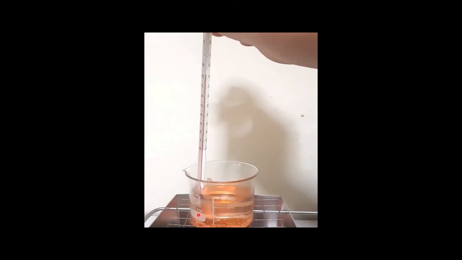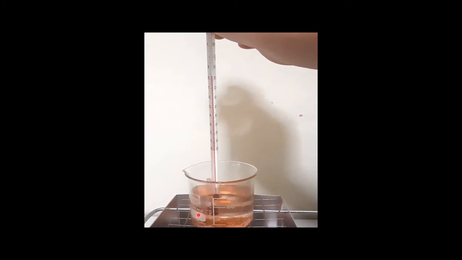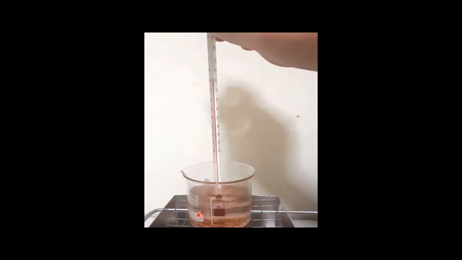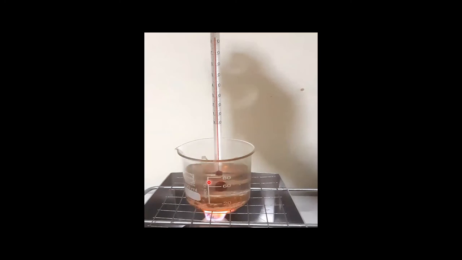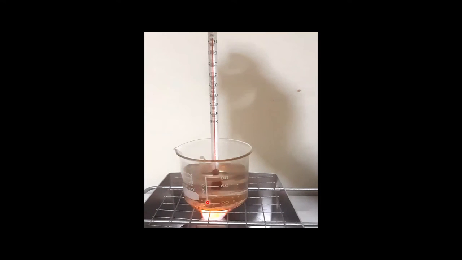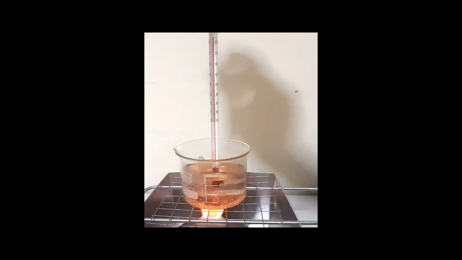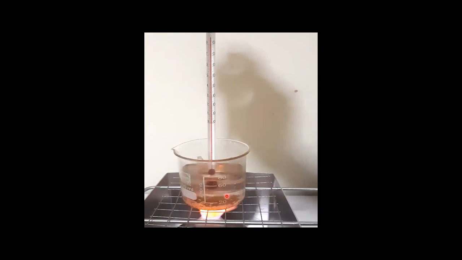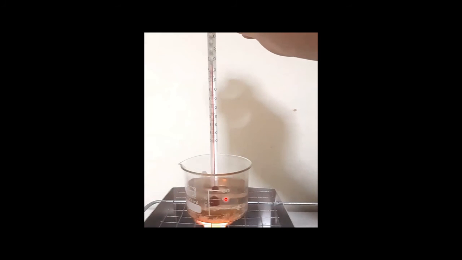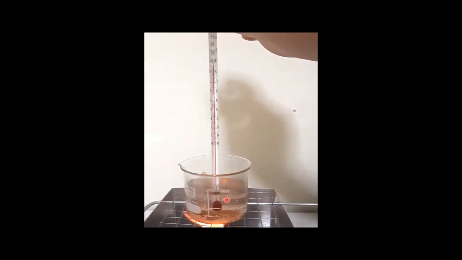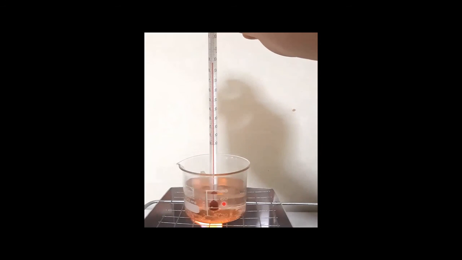At 8 minutes, 84 degrees Celsius. 8 minutes is 480 seconds. More bubbles are forming at the bottom of your beaker. So bubbles are starting to form. At 8 minutes and 30 seconds, 88 degrees Celsius. Okay, that's already 510 seconds.